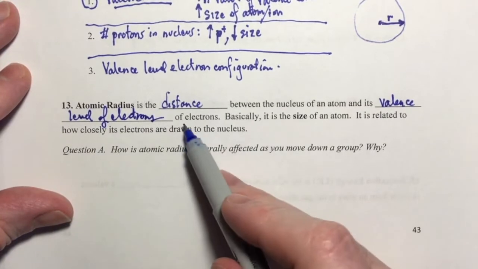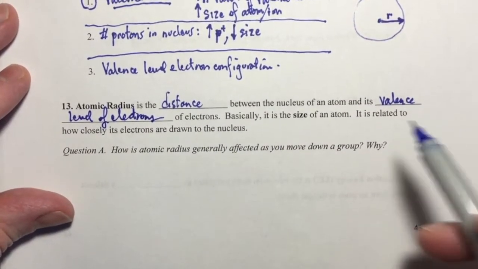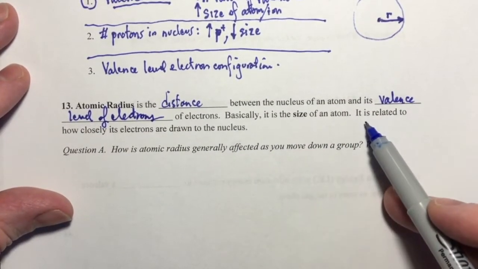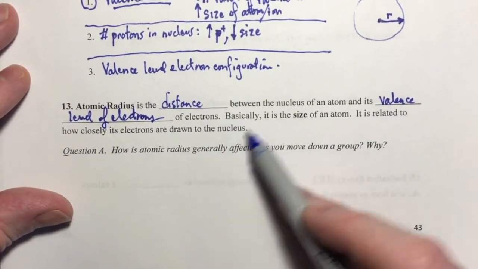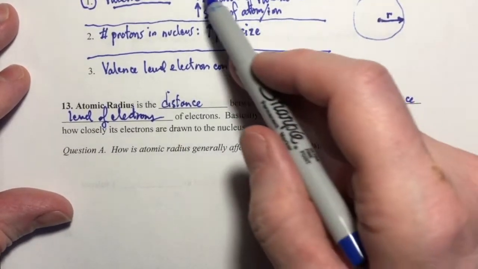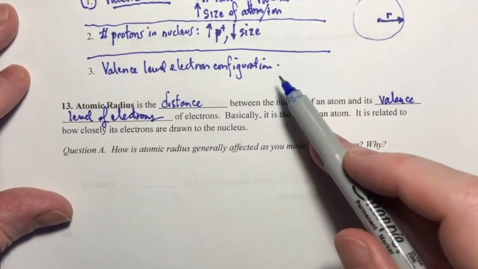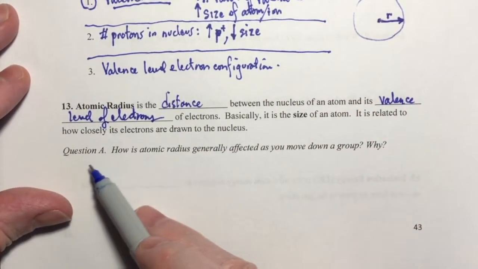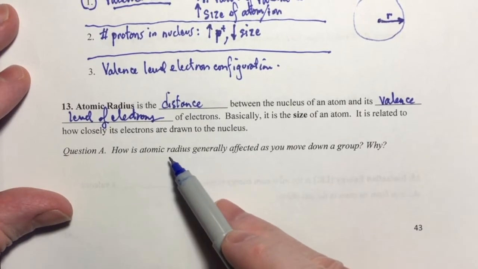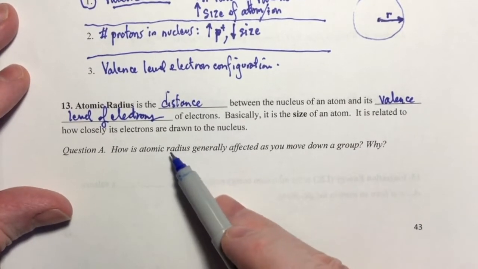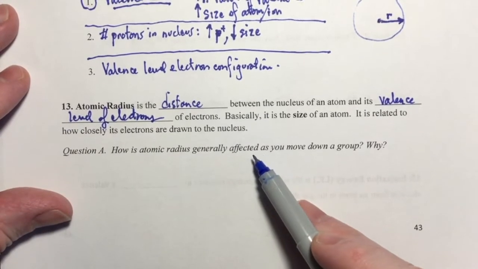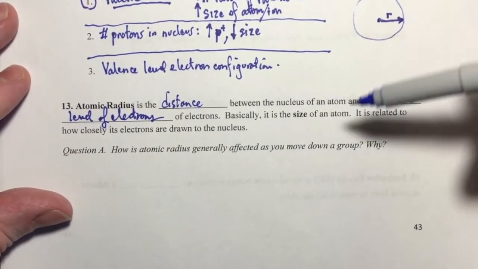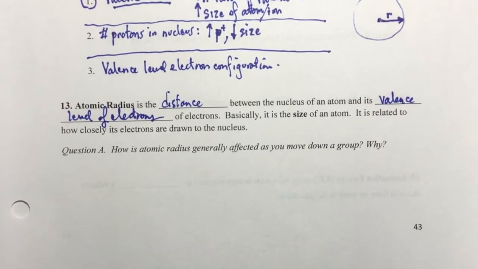Valence level of electrons, right? And it is the size of an atom, and it's related to how closely its electrons are drawn toward the nucleus. And there are these three key factors. So we have a question here. How is the atomic radius, the size of an atom, generally affected? What is the trend as you move down a group, and why?